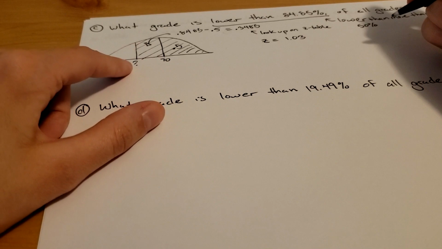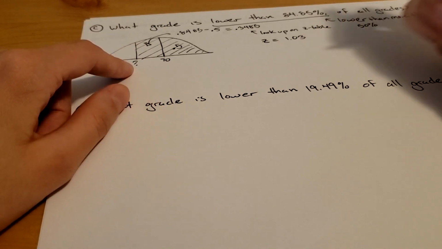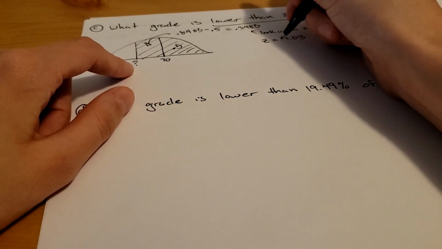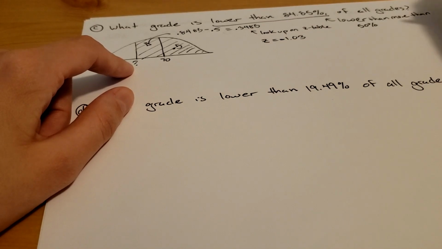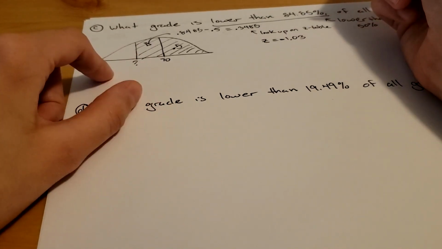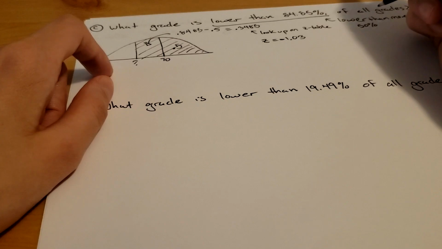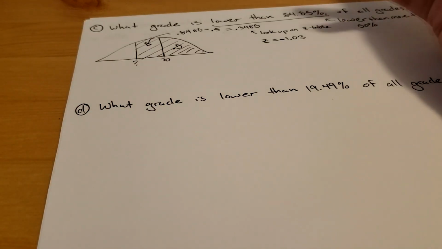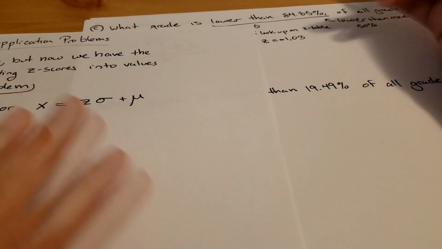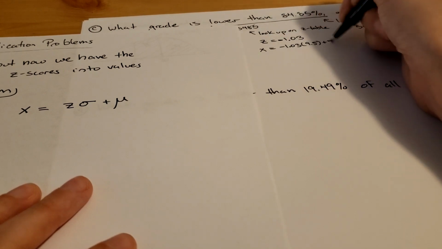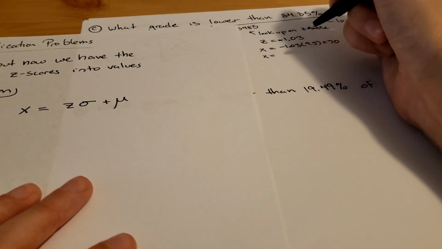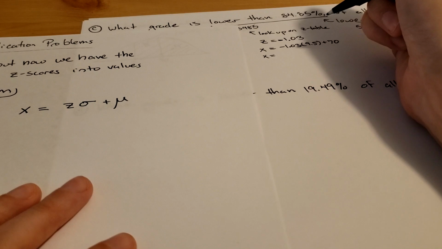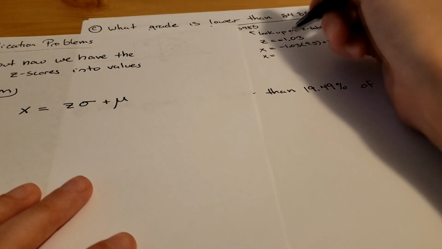However, again, this mystery value is below whatever the mean is. So our z-score, we have to remember to make it negative because of the way our picture looks. Now that we've done that, we can plug it into our formula over here, this one again. So we plug that in here, we solve all of that, and we end up getting x is equal to 60.215.